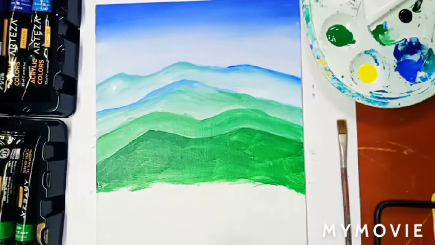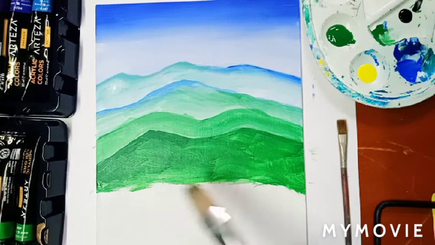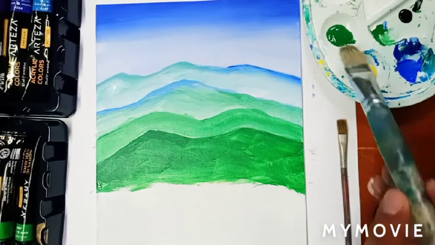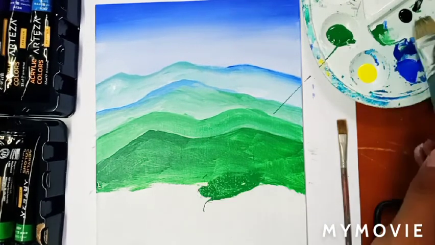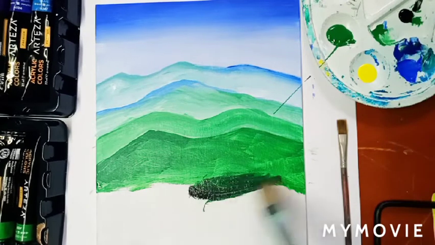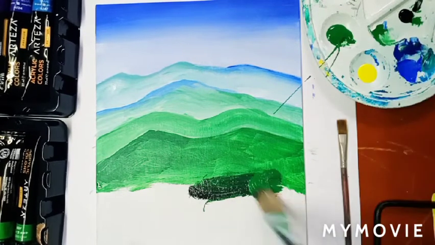We now move into what will be our foreground, which will be here. So I'm gonna start using some darker greens, probably put some black in there.